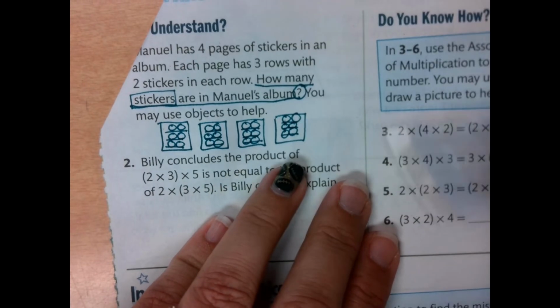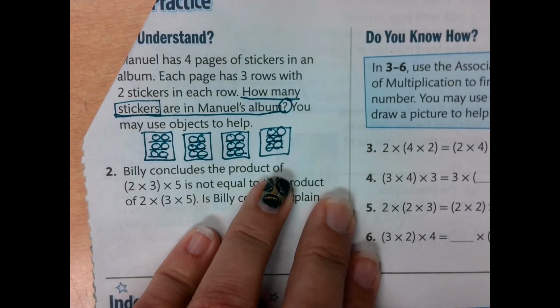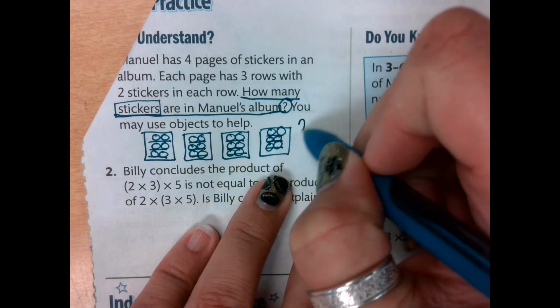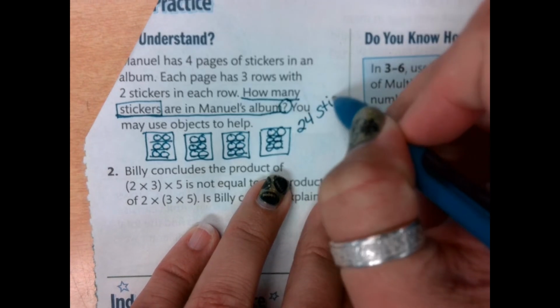So physically having it in front of me, you know what? There is nothing wrong with that. How many stickers is he going to have? 24 stickers.